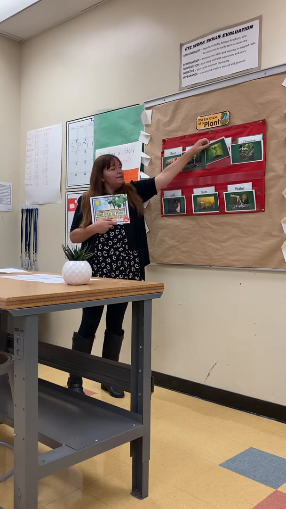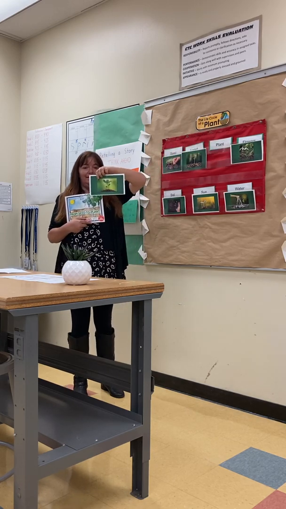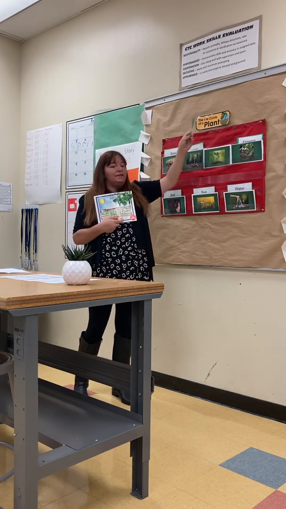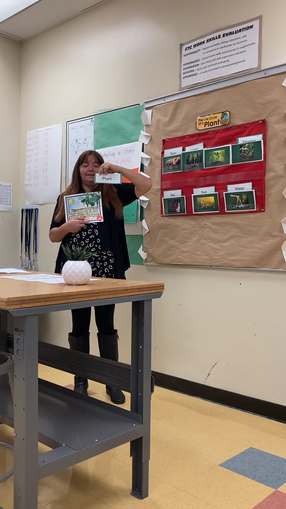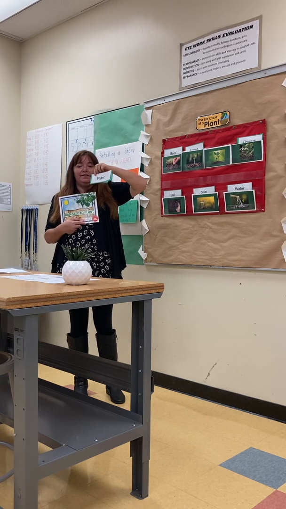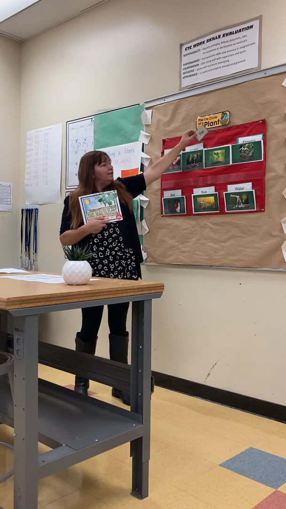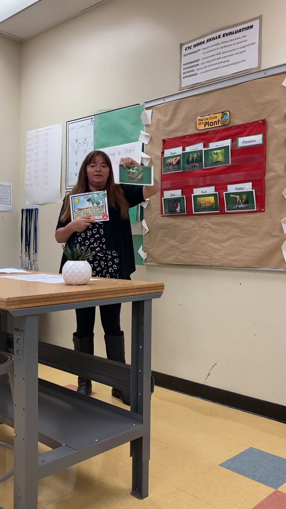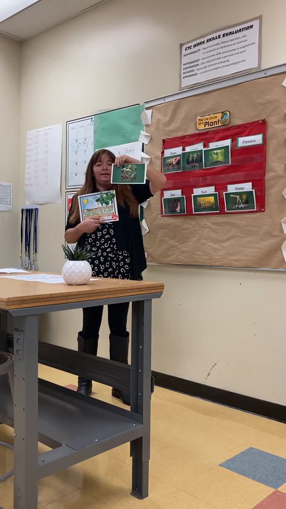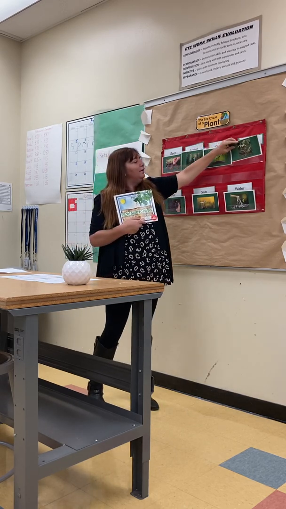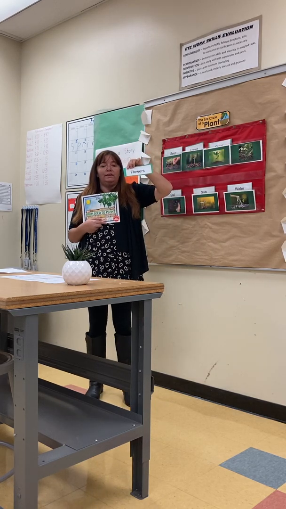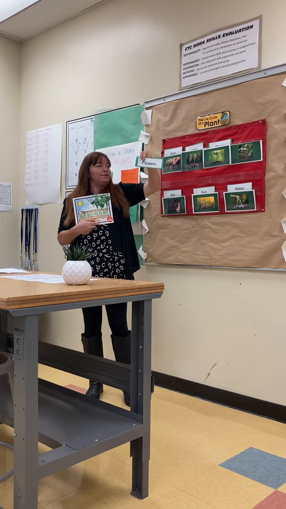Our next picture is plant. This is a picture of a plant. Let's spell the word out together. P-L-A-N-T. Good job. Our next picture is of a flower. Let's spell out the word flower. F-L-O-W-E-R-S. These are flowers. This is the word flowers.